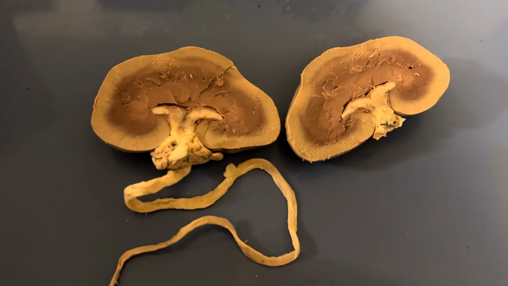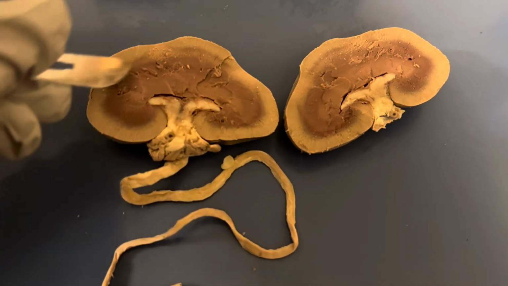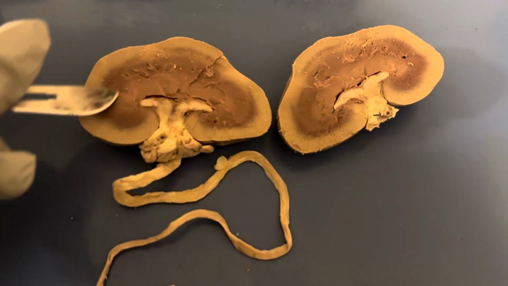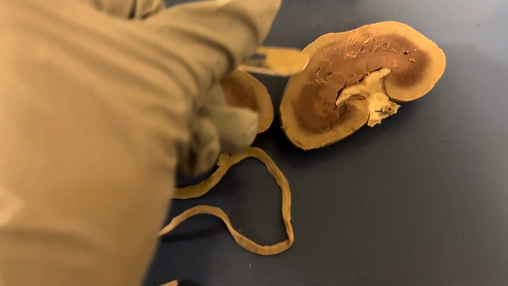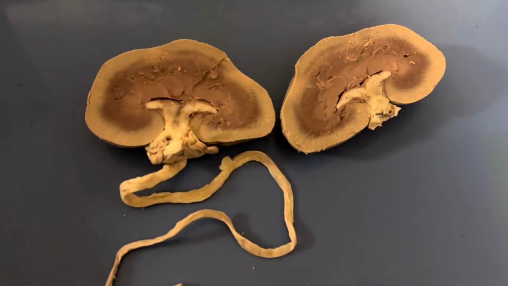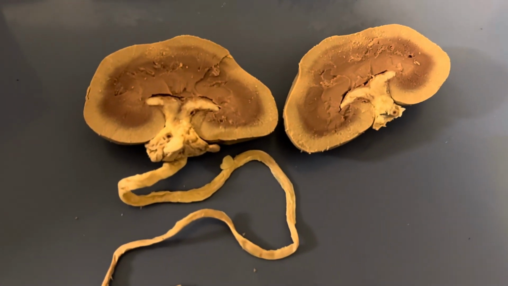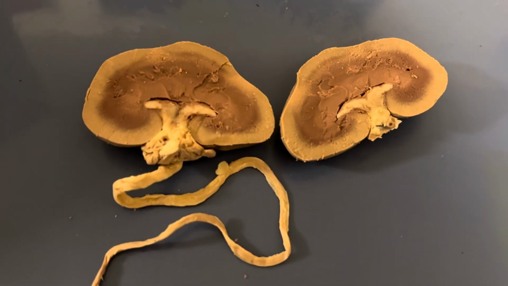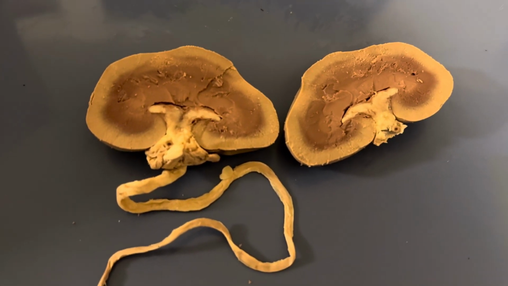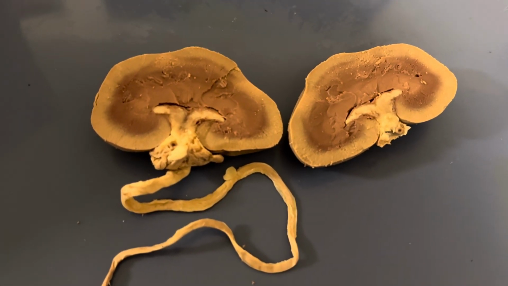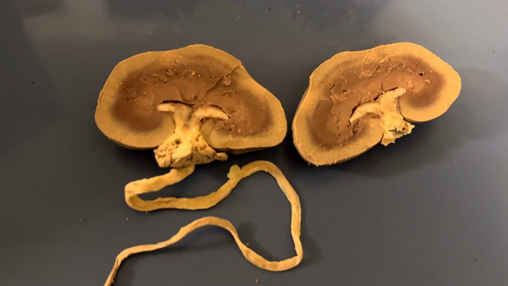This middle portion here that you see, that's darker colored on both sides, that is called the renal medulla. And that is made up of what's called the renal pyramids.